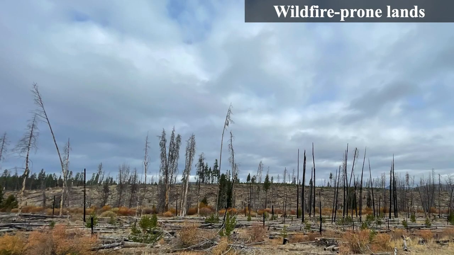A 2018 article published by the Proceedings of the National Academy of Sciences discusses wildfire risk in the West, noting that future climate projections show a decrease in summer precipitation, which is one factor that increases the risk of wildfire activity. Bend is proximate to fire-prone lands.